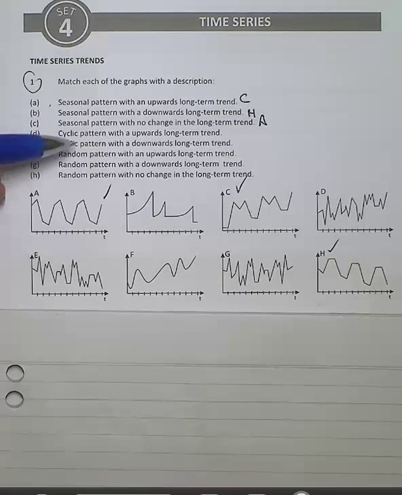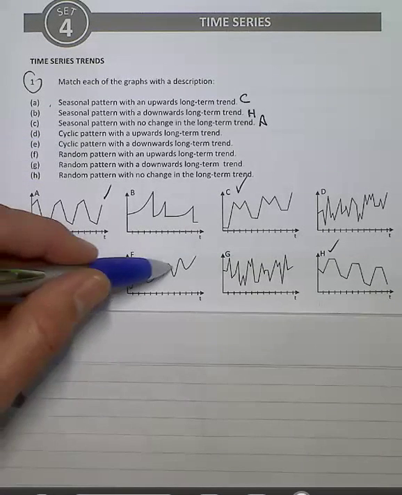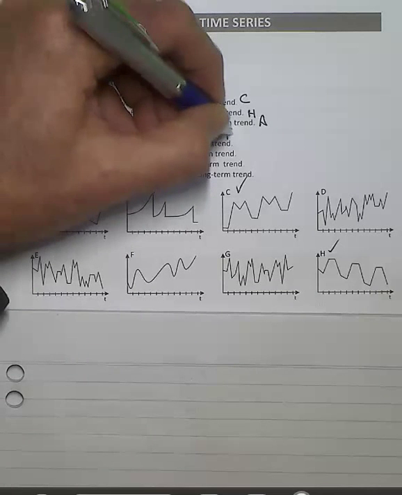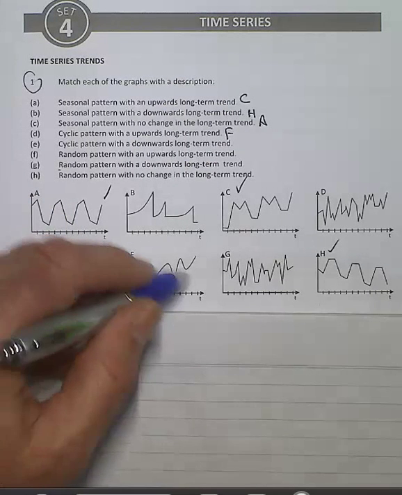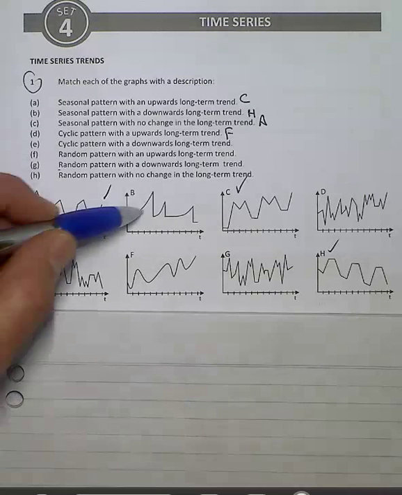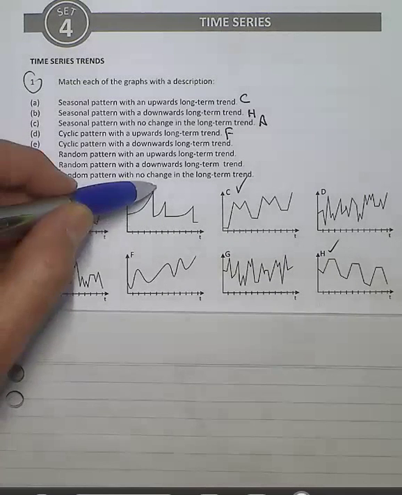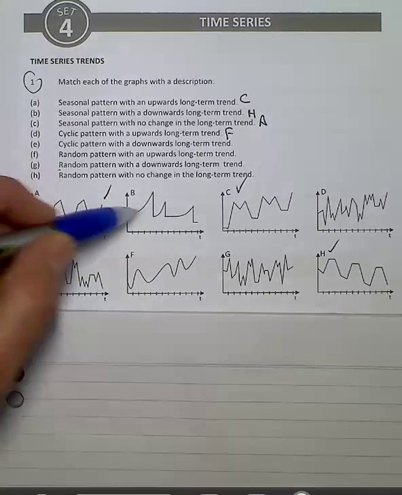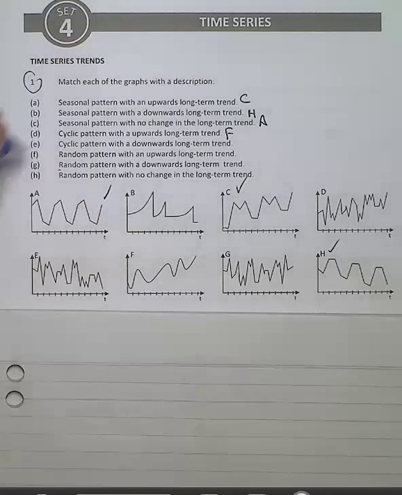Cyclic pattern, so these are patterns with repeats. The intervals aren't so distinct. Perhaps F might fit there. We're getting spikes and patterns. Cyclic pattern with a downturn trend. Perhaps B. We're getting that curve up, dip up, down, but the break between those two is a little bit disjointed.